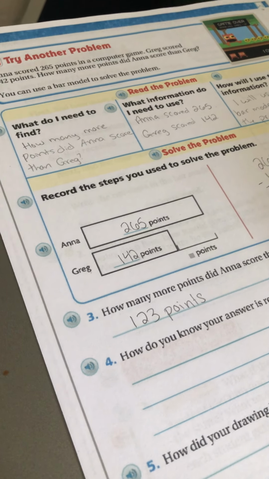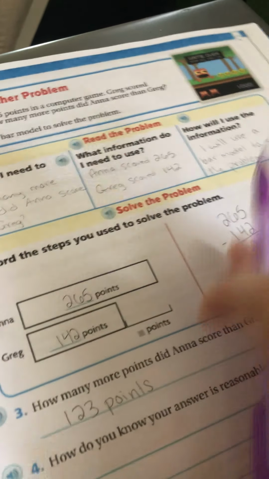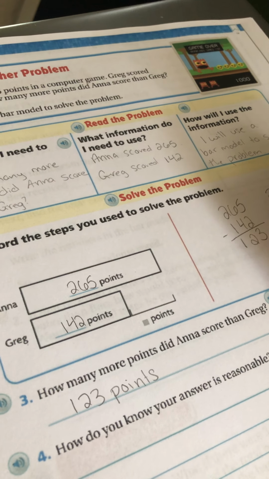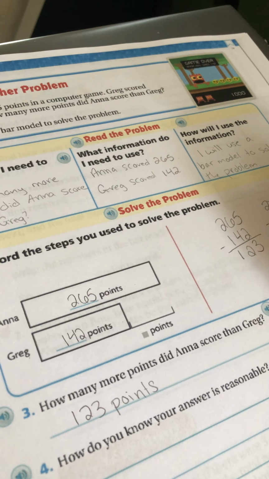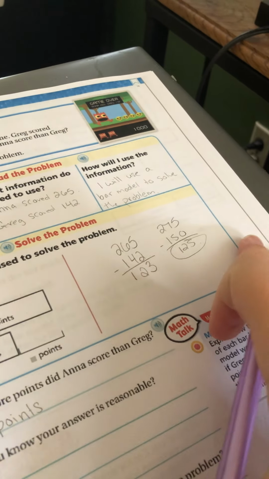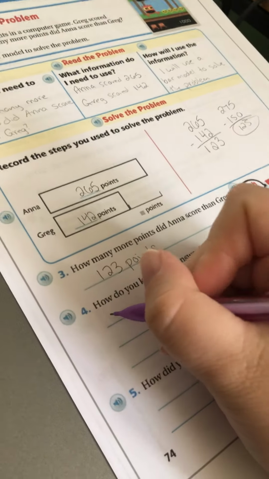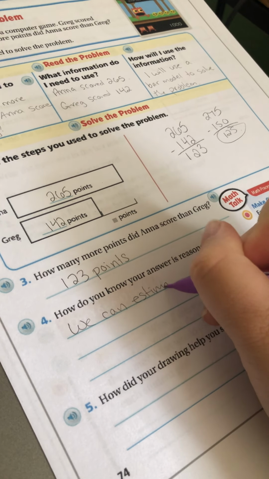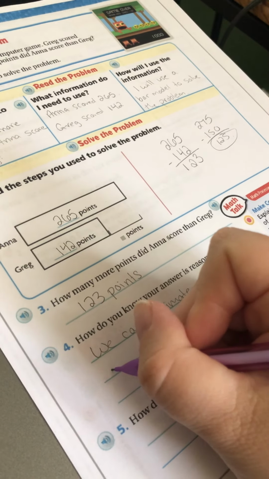How do we know our answer is reasonable? Well, if I go back to the beginning and we estimate like we used to do, I could say 265 is really close to 275, and 142 is close to 150. So an estimated answer would be 125, and our answer of 123 is close to our estimate of 125.